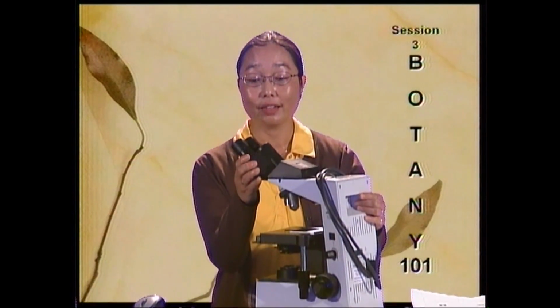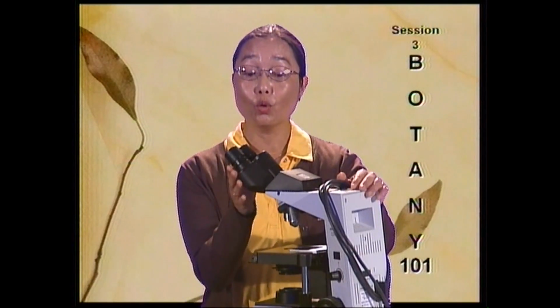We use a compound light microscope to study cells, especially cells that are still alive. You can also look at prepared slides, and this is something that we'll be doing in the lab. But right now I want to go over some of the parts of the microscope that you should know about.